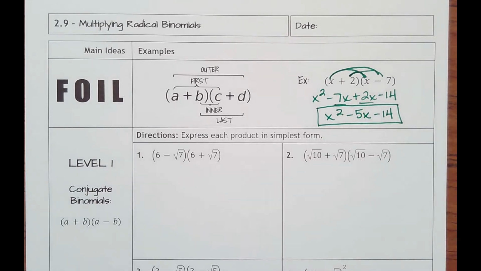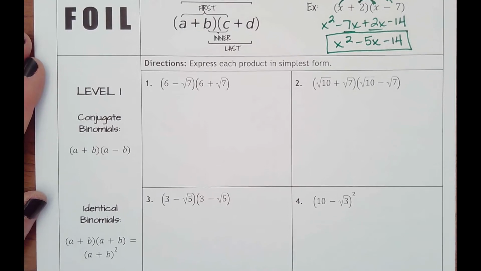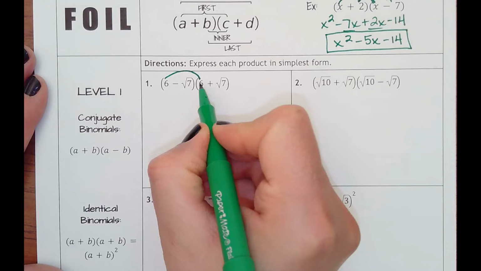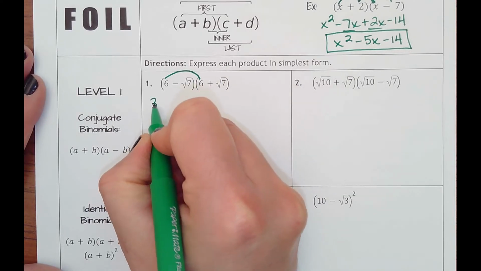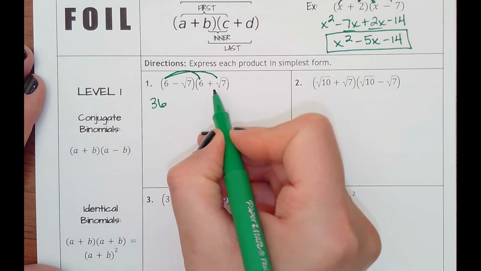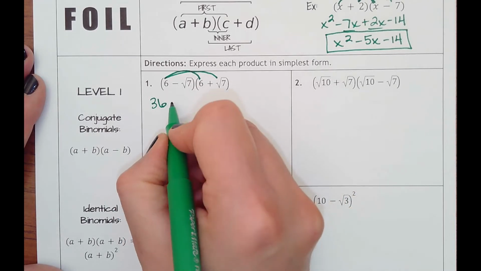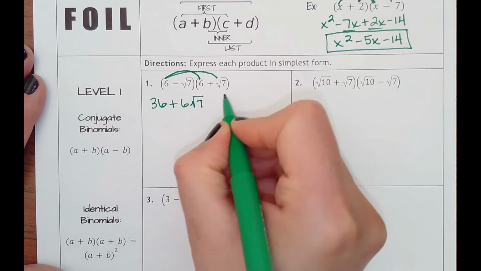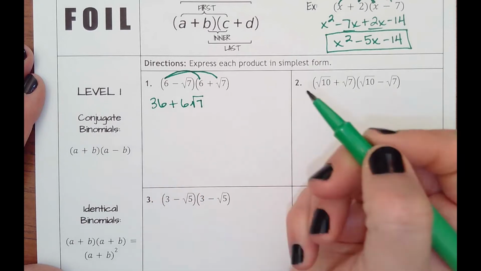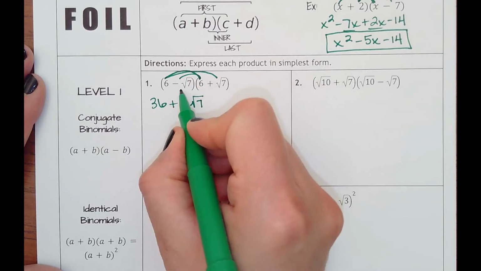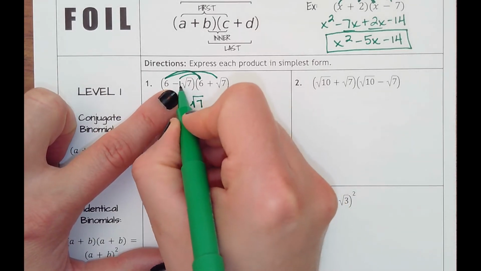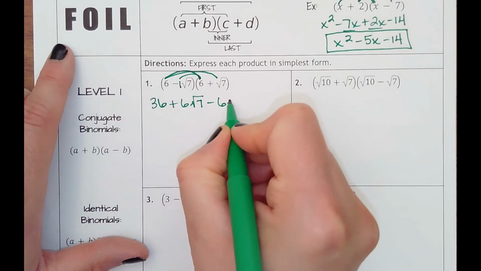We are doing the same thing, but we're going to do them with radicals. Okay, so number 1, if I FOIL, I would have first times first, so 6 times 6 is 36. Outers, it goes 6 times a positive square root of 7. Well, that becomes 6 square roots of 7. Since 7's under the radical, 6 is not, you just put the number that's not under the radical in front. Inners would be negative square root of 7 times 6. So that's like a negative 1 here, times 6, that's negative 6 square roots of 7.